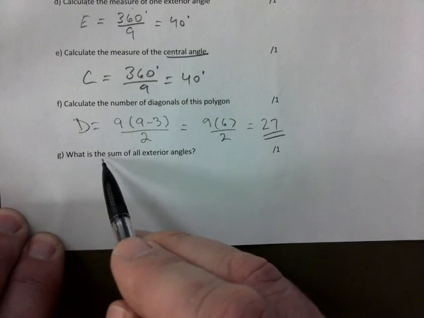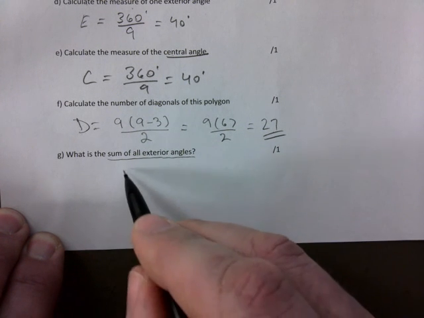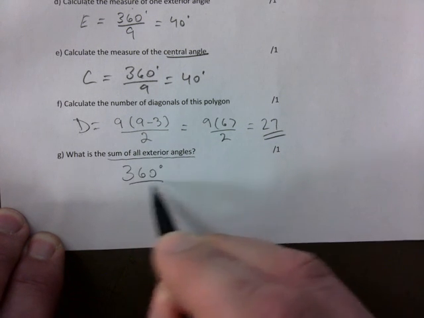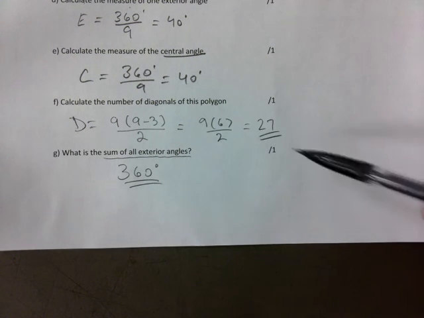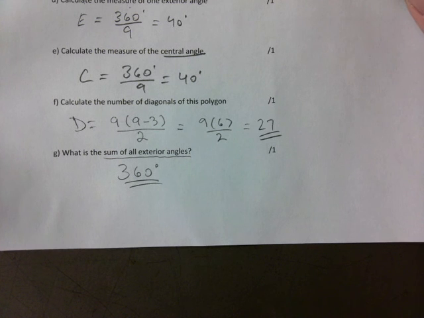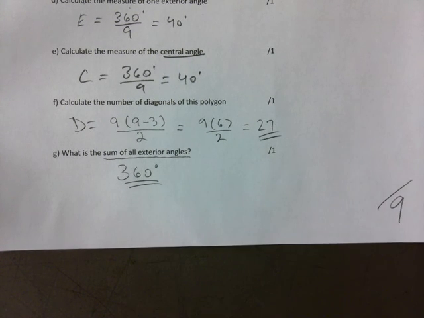This is a question. What is the sum of all exterior angles in any polygon? And the answer is 360. It's always 360, so you get 1 for that. So 1, 2, 3, 4, 5, 6, and 3 is 9. This page is out of 9.